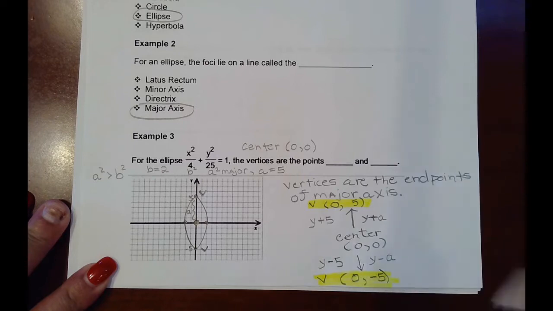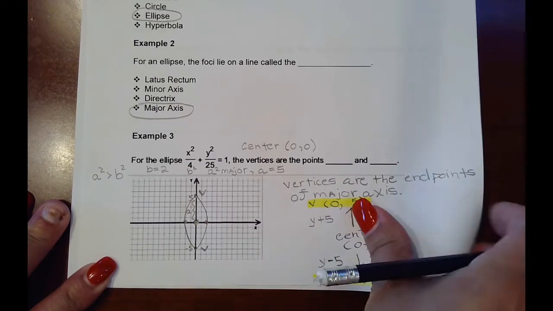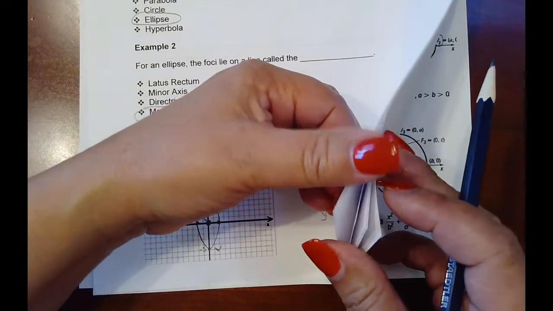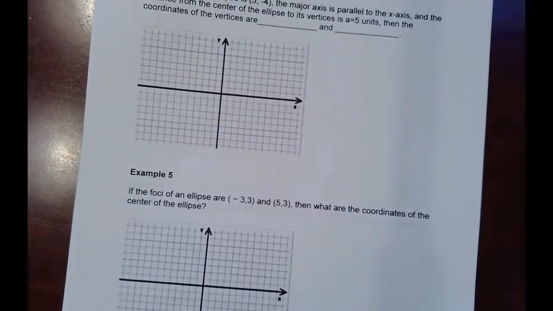Okay, so you have your 2 answers, which you can squeeze in there, but I'm just going to leave them there. Okay, moving on to example 4.